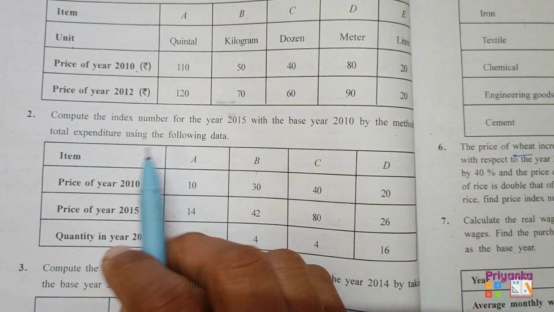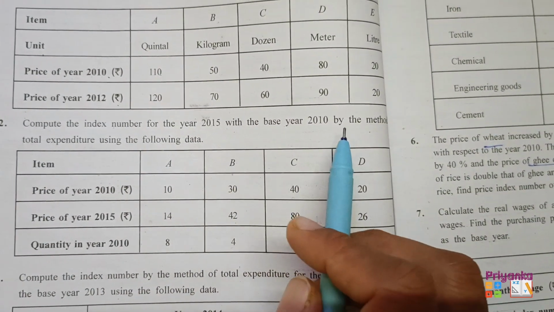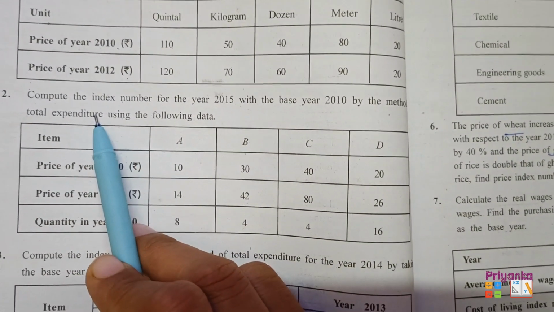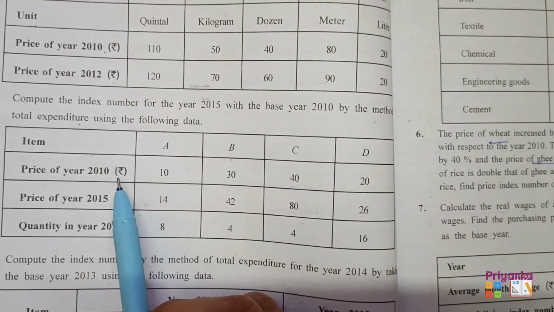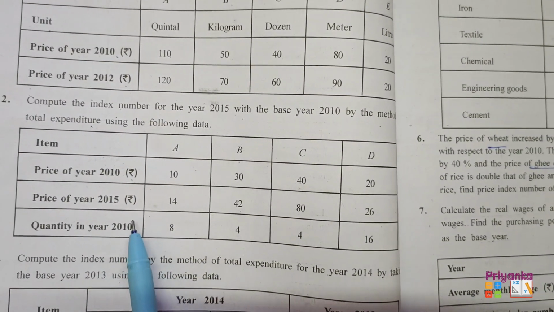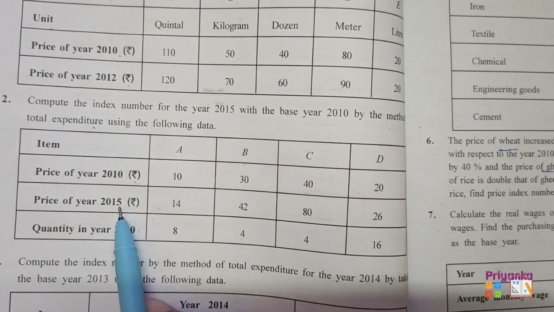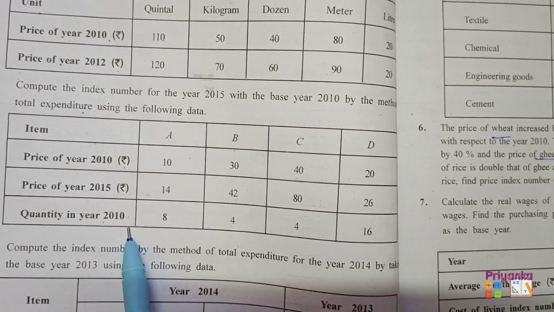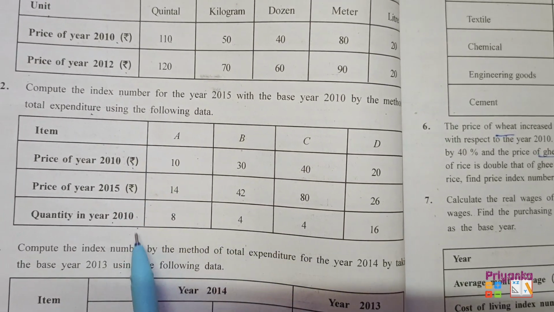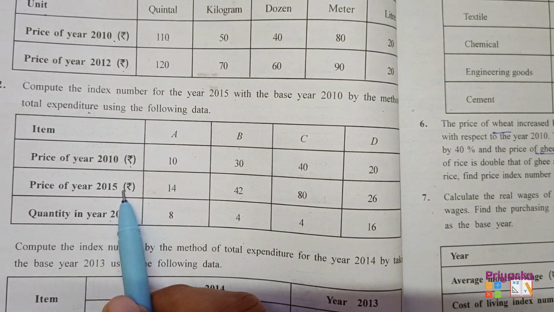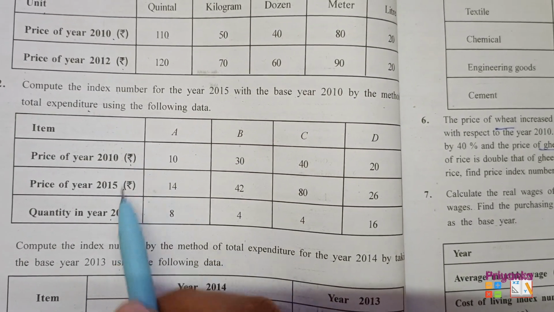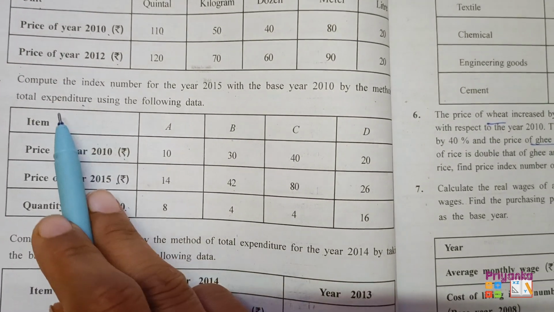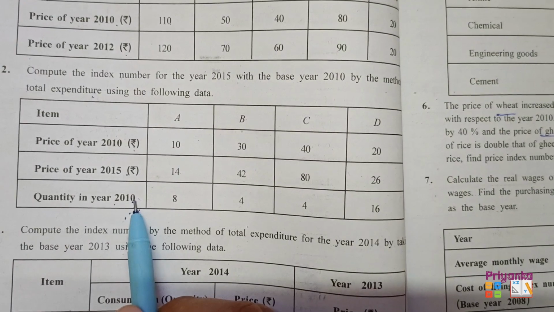Next question. Compute the index number for the year 2015 with the base year 2010 by the method of total expenditure using the following data. Remember the formula of total expenditure. Whatever information is given, it will change accordingly. If you can see here, price of 2010 and price of 2015 are given, and quantity of 2010. So obviously 2010 will be the base year. So here P0 and this is Q0, and the price of 2015 will be declared as P1. Now out of these two things, here Q0 is given. So as per the formula of total expenditure, we are going to continue with Laspeyres' formula.